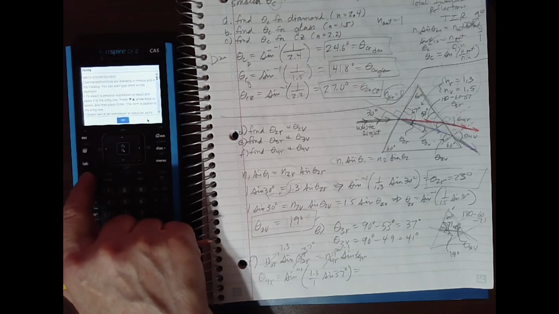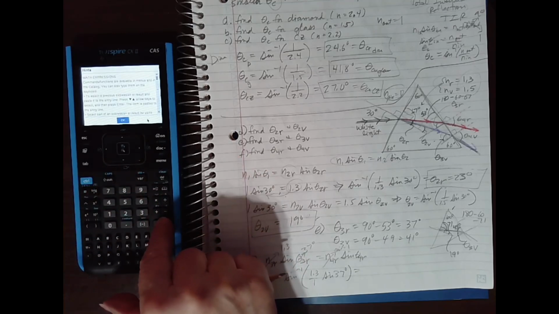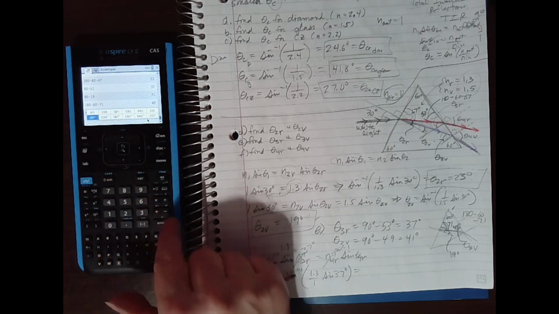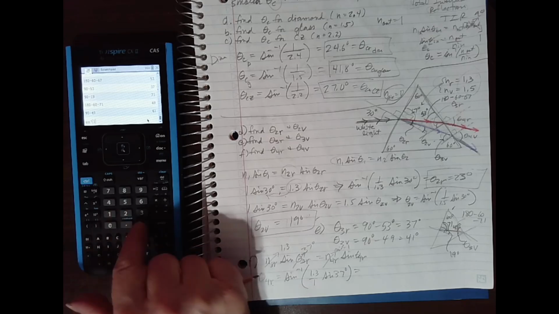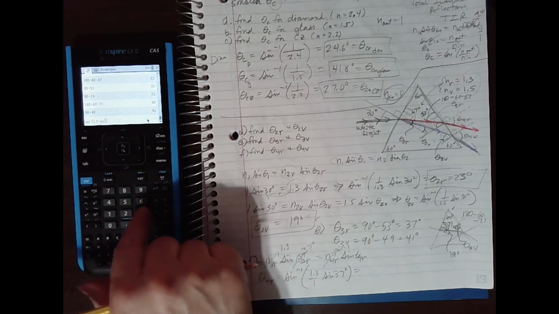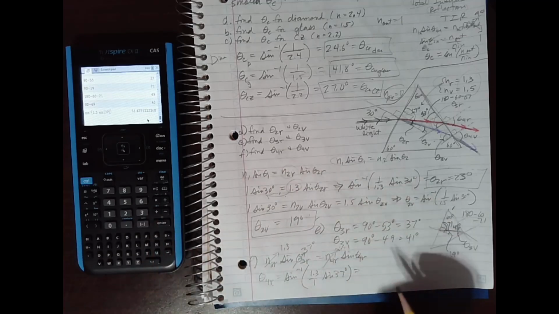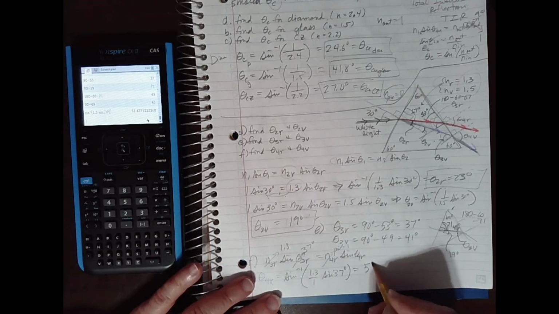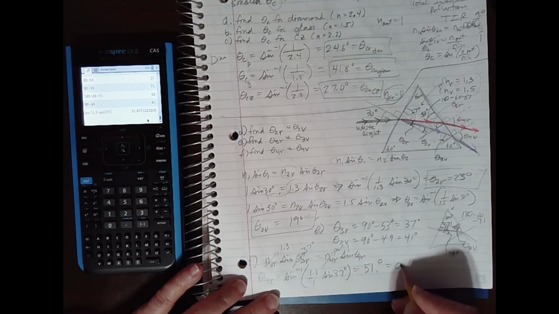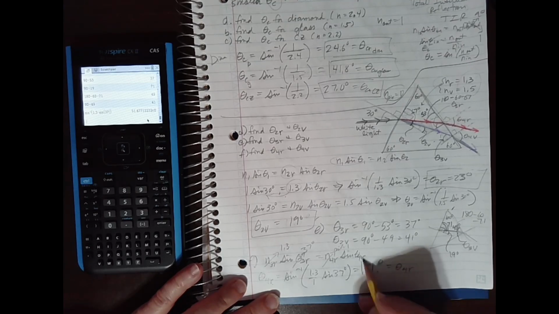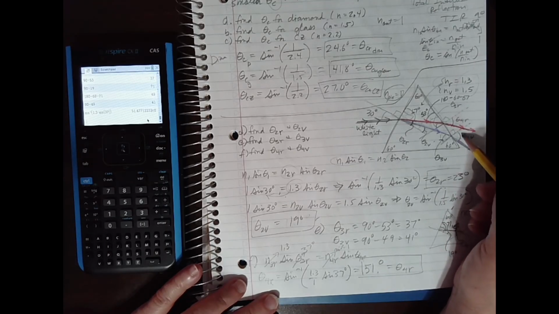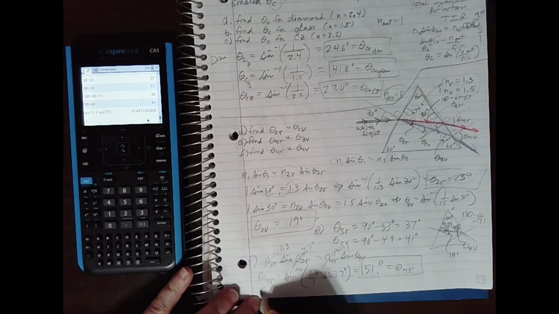Sine inverse of 1.3 times sine of 37. 51. Let's just do 51 degrees is theta 4r. All right, here we would expect this one to be even bigger.